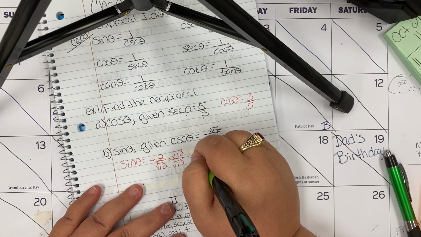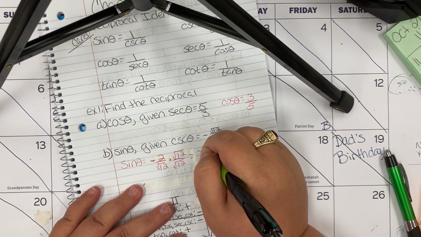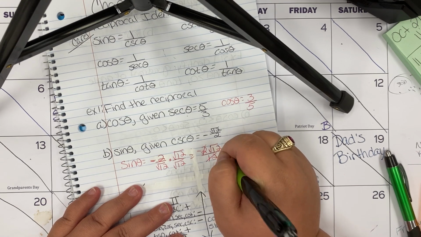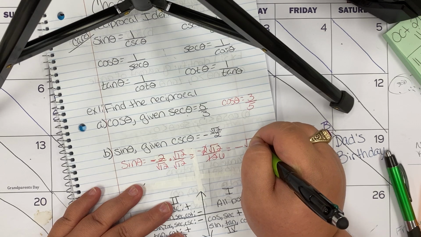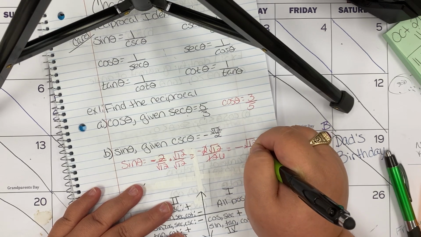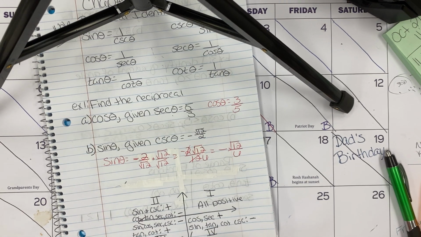So that's going to give me negative 2 square roots of 12 over 12. 12 is going to become a 6, and that becomes a 1. So you have negative square root of 12 over 6 as your answer. And if you want to reduce that even more, you can, or I will accept that. You can technically reduce the square root of 12.